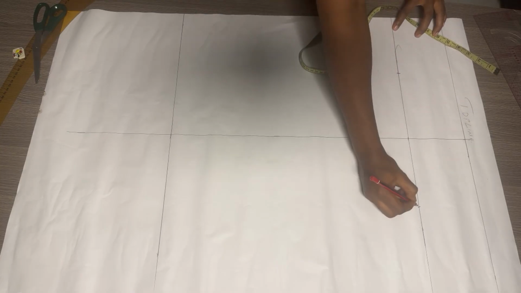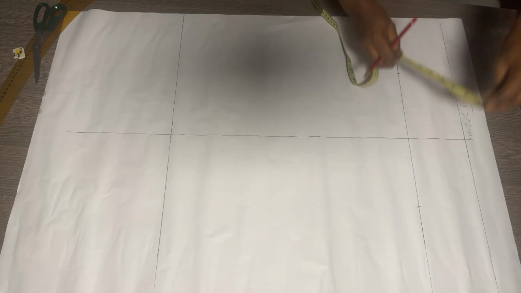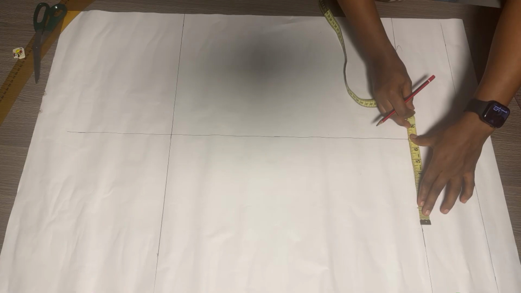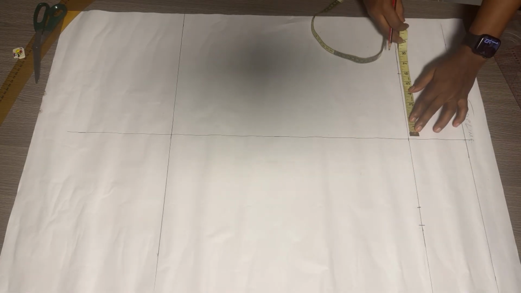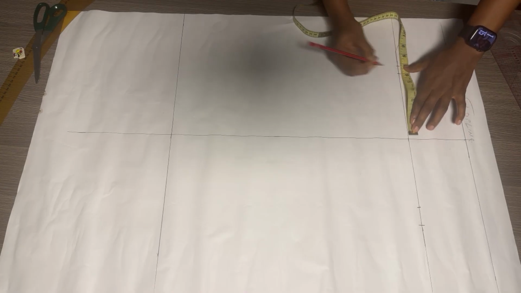Then from the person's measurements, we take the person's bicep measurement. On the person, our bicep measurement is 13.5. So we have to divide 13.5 by 2, and we have 6.75. Then place your tape this way and mark 6.75. Then the same thing on the other side, 6.75. So now we have 2 lines in between.